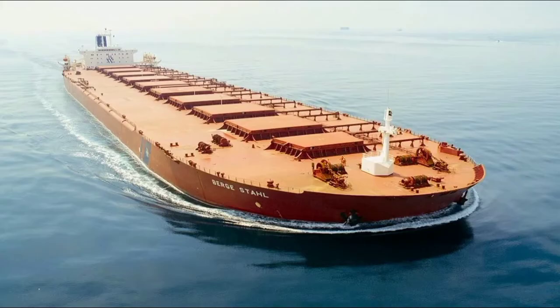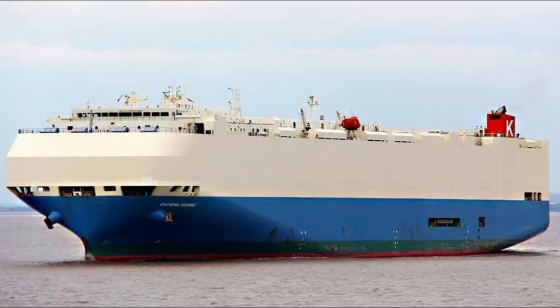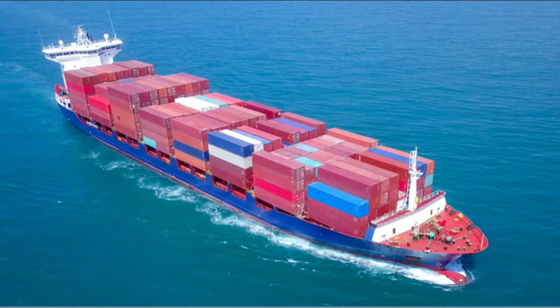Because of the shape factor, the height factor of the vessel. We have also here a container vessel. A container vessel has the same effect with the structure.